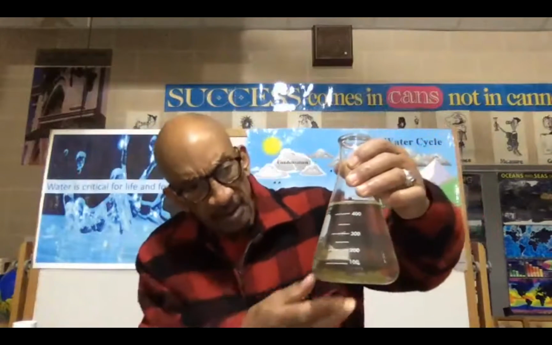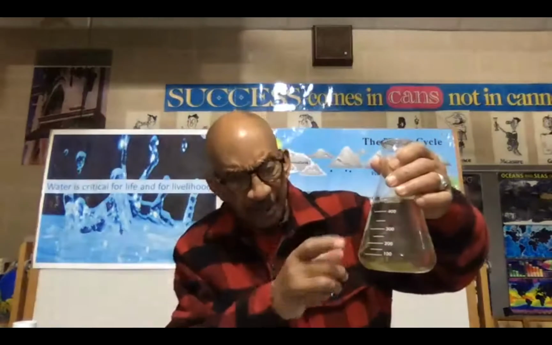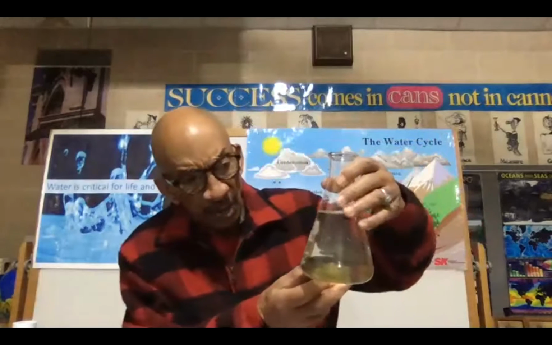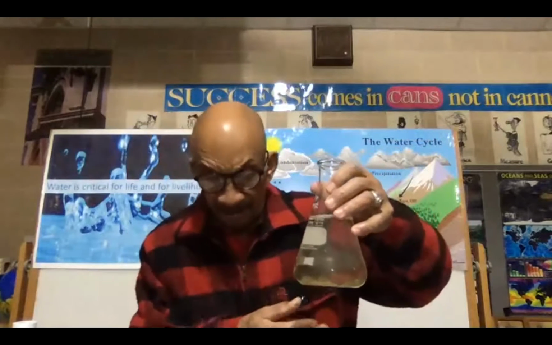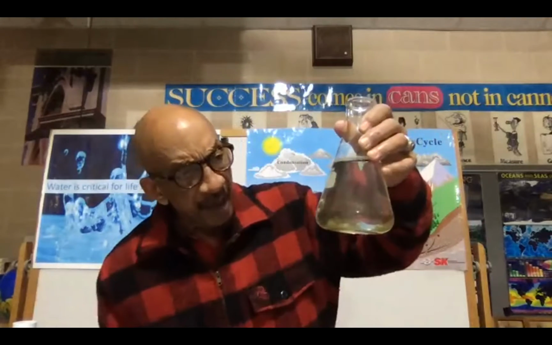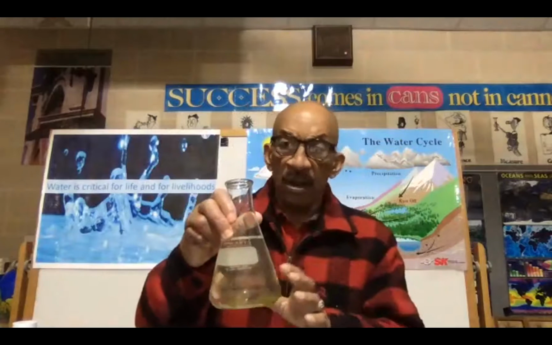And if you look at it, it's got some stuff floating around in it. And when there's some matter or objects floating around in it, we say that those matters are suspended. In this case, we have something called green algae, which grows in plants. And we know that this surely wouldn't be good to drink, right?